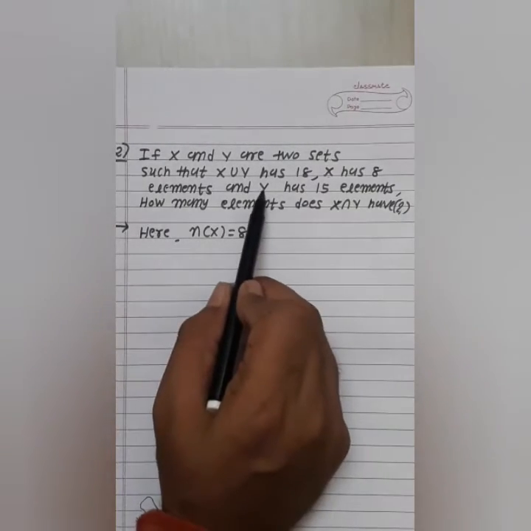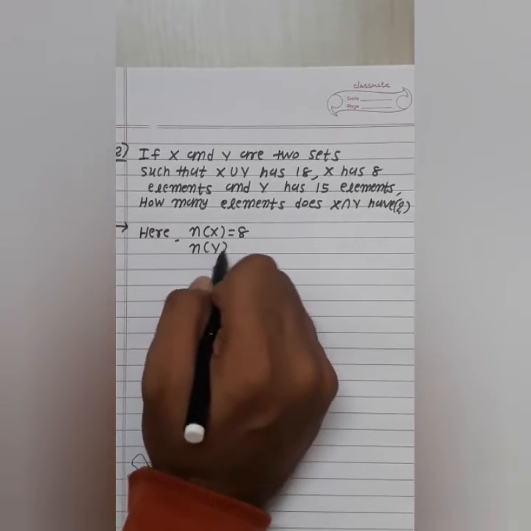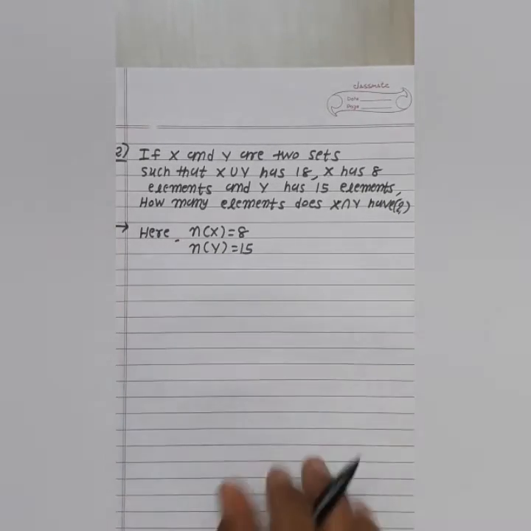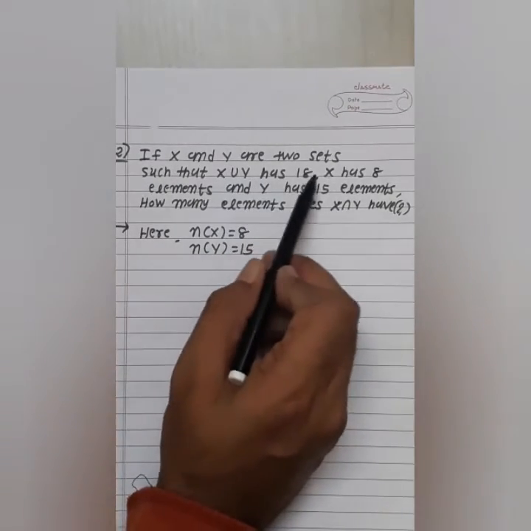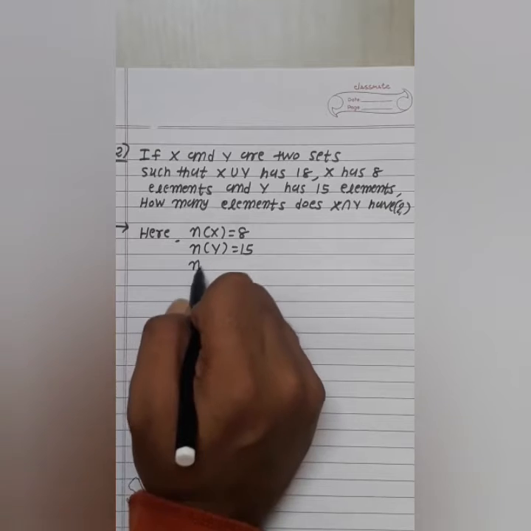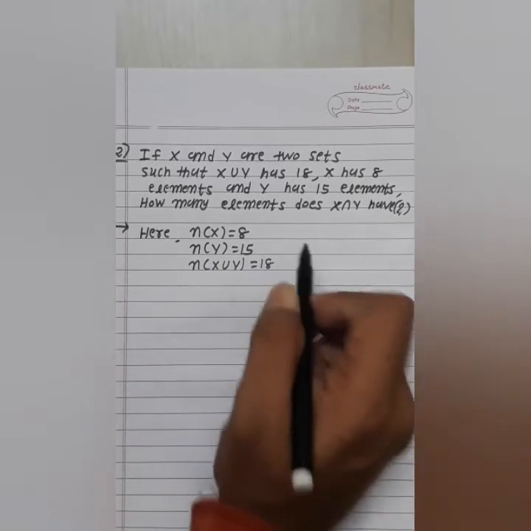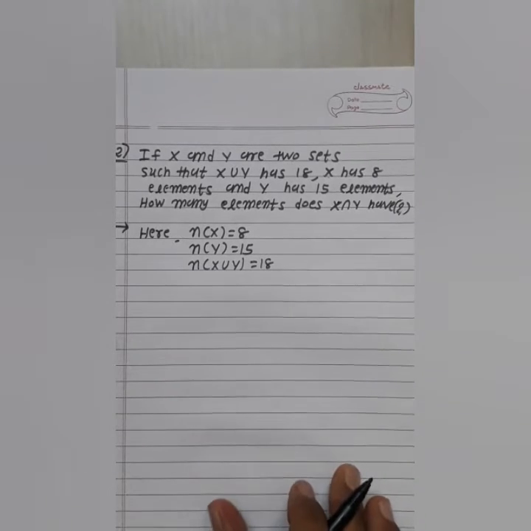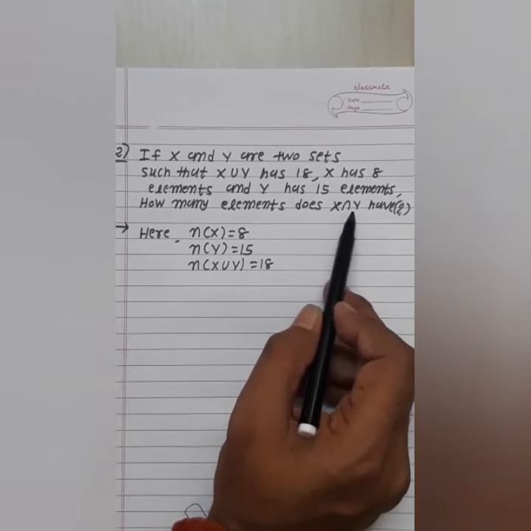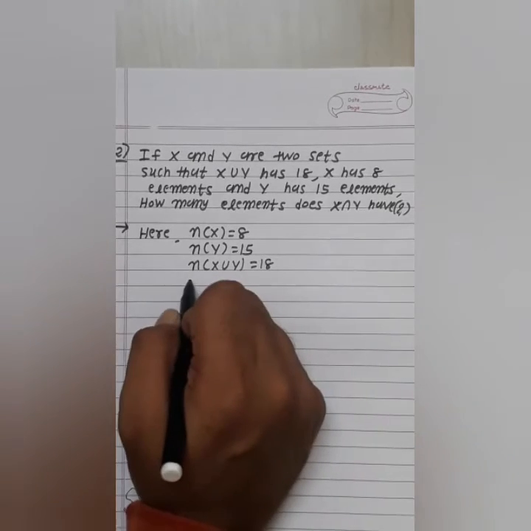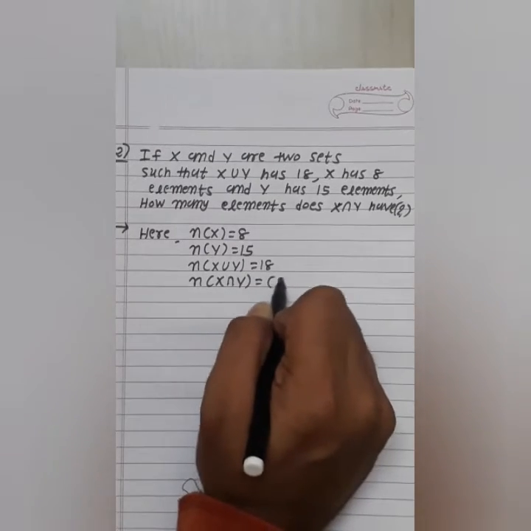Second data is given, y has 15 elements, so n of y is equal to 15, and x union y has 18 elements, so n of x union y is equal to 18. Now our question is to find out how many elements x intersection y has. So find n of x intersection y.